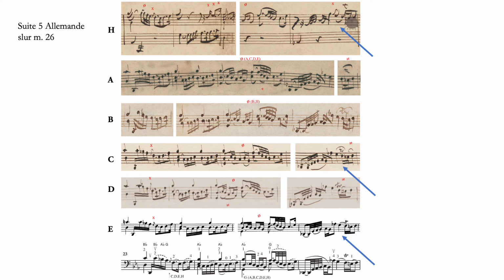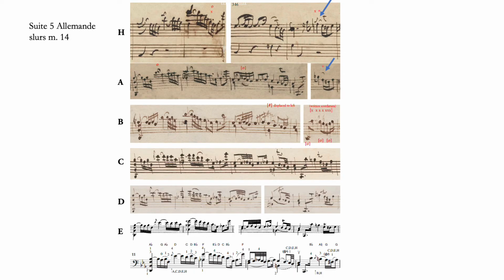Also of interest are the slurs on the last two beats of this line, measure 26. Sources C, E, and H have a slur into the trill. This is parallel to measure 14, where sources A and H have a slur into the trill.